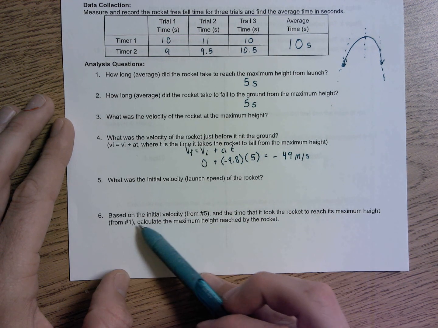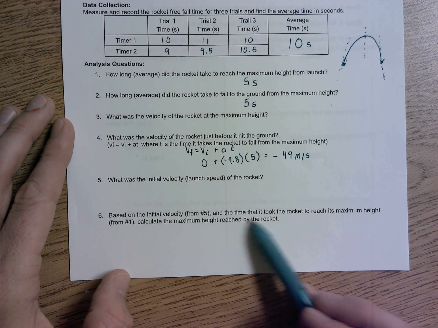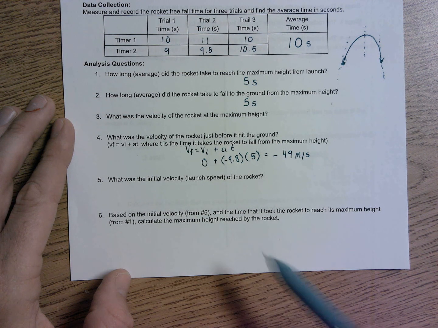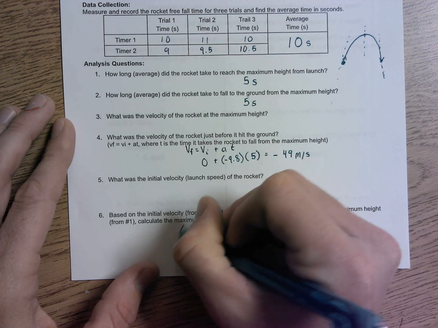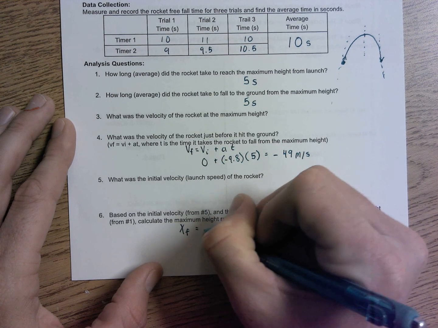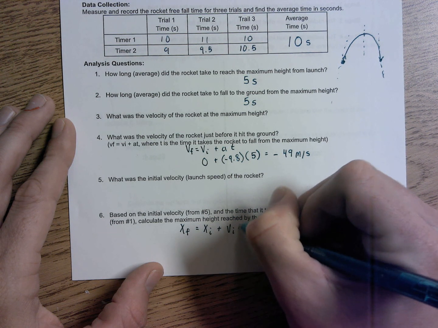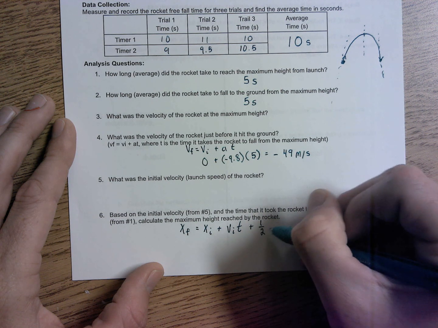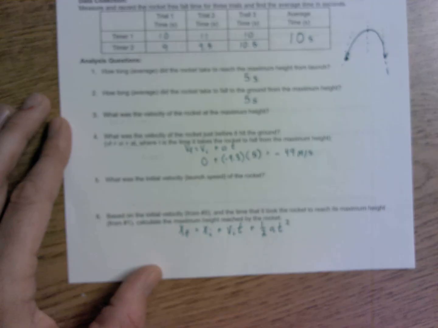Number 6, based on the initial velocity from number 5 and the time it took the rocket to reach the max height from number 1, calculate the maximum height reached by the rocket. So we're going to use that formula: x final is x initial plus initial velocity times time plus 1/2 a t squared.